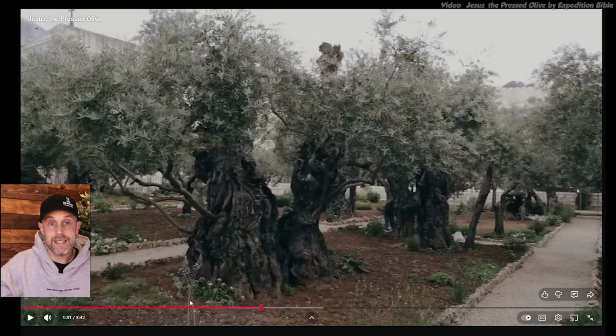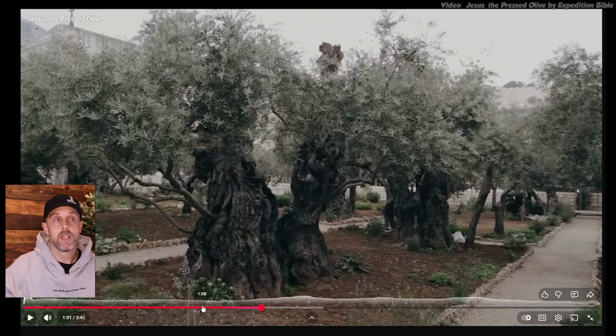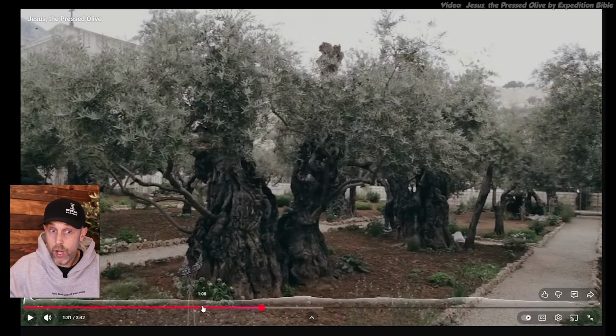I didn't know how olive oil got made. So I have some nerding. I want to do some nerding. Let me do this, please. So this tree is in a garden on the Mount of Olives. Now if you are a Bible nerd, you might remember that the Mount of Olives is the place where Jesus went the night that he was betrayed by Judas.